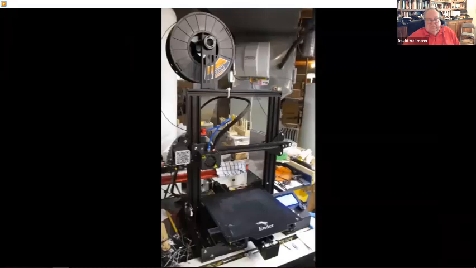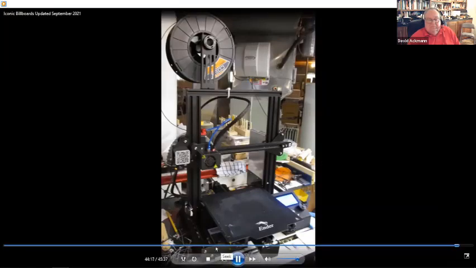The third step is the actual printing. For me, this involves placing the micro SD card in my printer, selecting the file I wish to print, and hitting a button to start the print. Your printer may work differently, so follow your manufacturer's instructions.